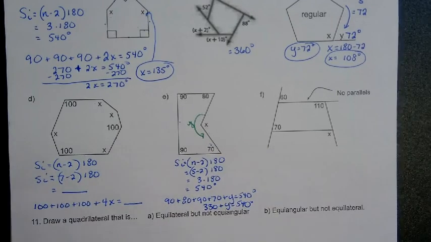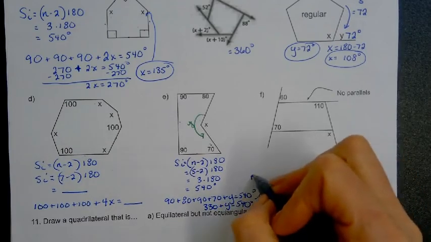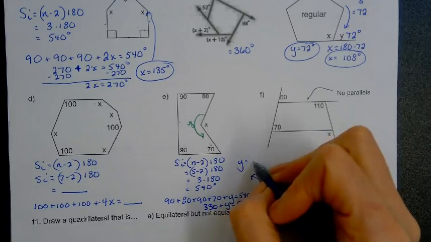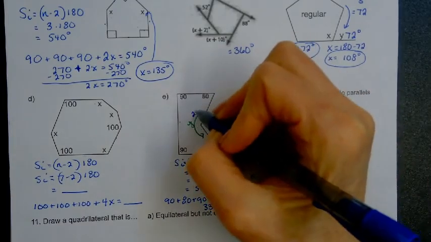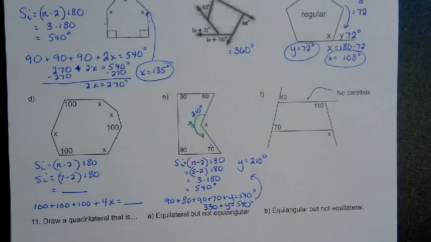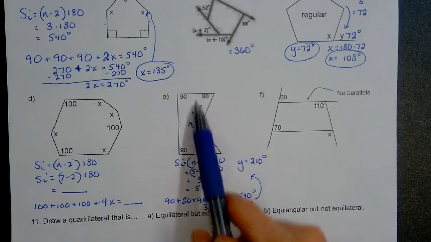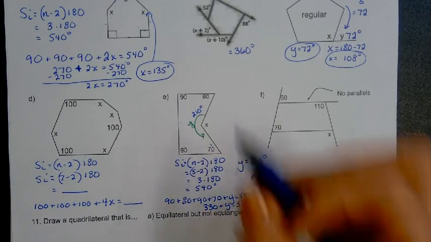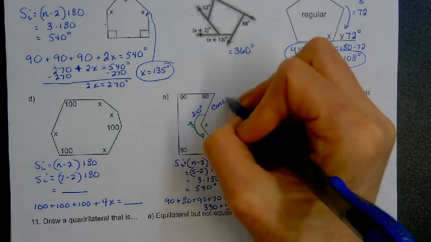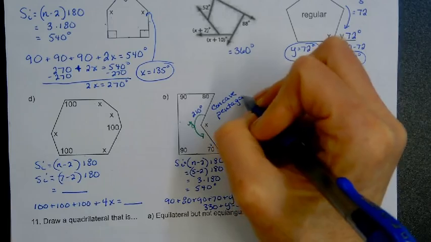So now we subtract 330 and we get y equals 210. So this inside angle is 210. Because we added up all these angles, and they have to equal 540, because this is a concave pentagon. And the interior angle sum formula works for the interior angles in concave pentagons.